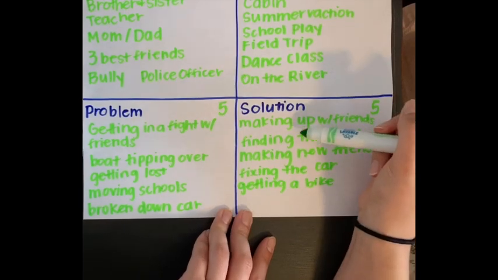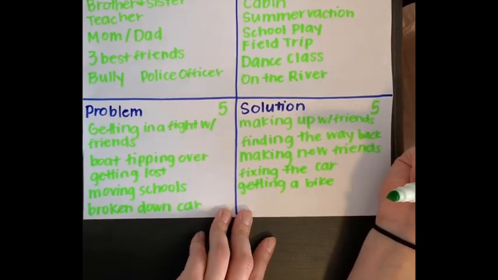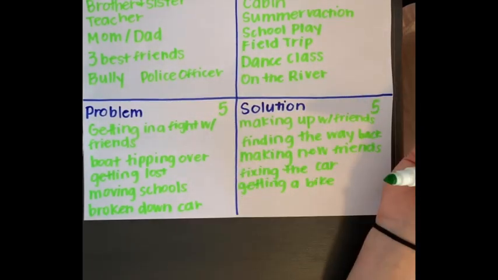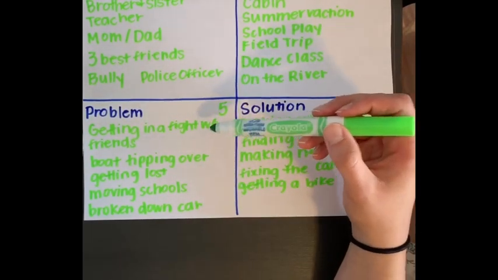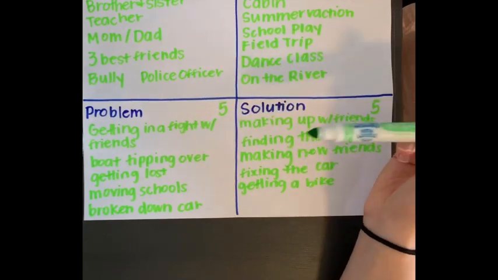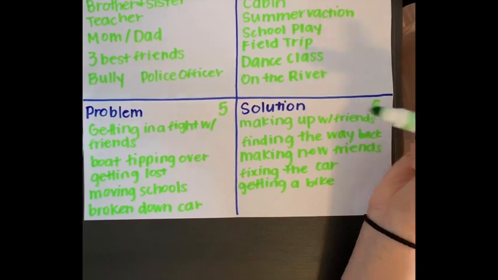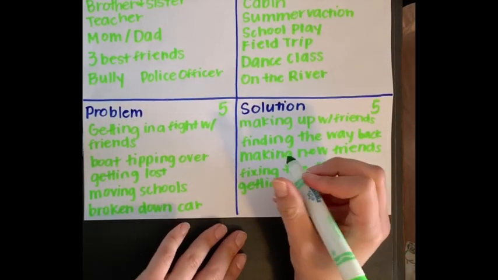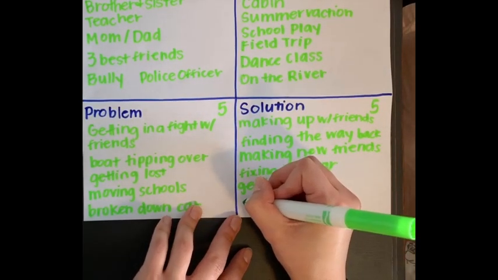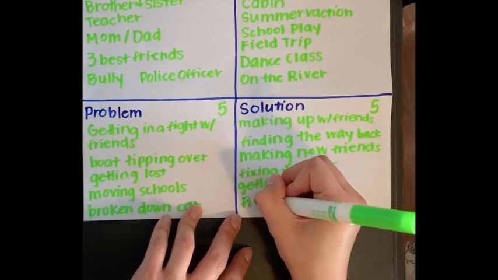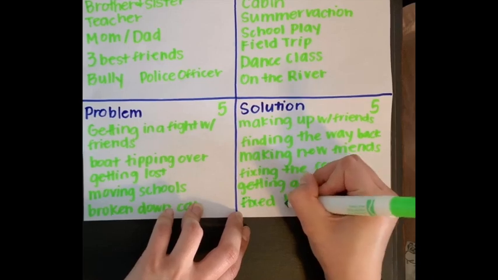Let's see how many we have. 1, 2, 3, 4, 5. Okay, that's all good. Let's see. I have getting in a fight with friends. It's making up. Boat tipping over. I don't really have a solution for that. I guess the solution we did is tipped it back up and kept going. I could say fixed the boat.